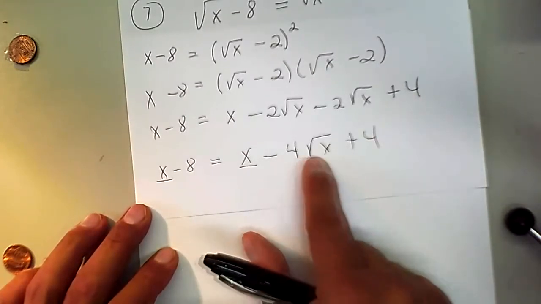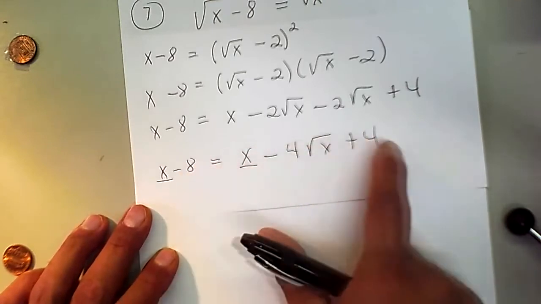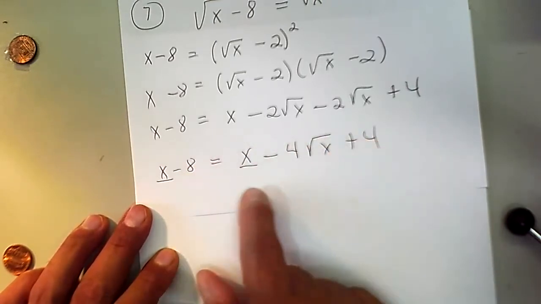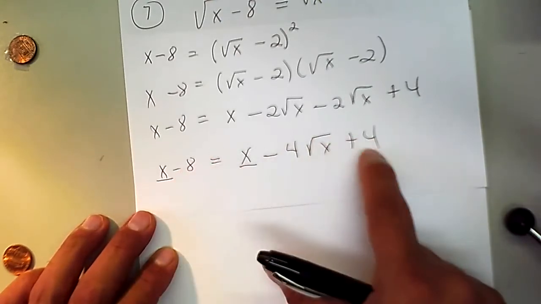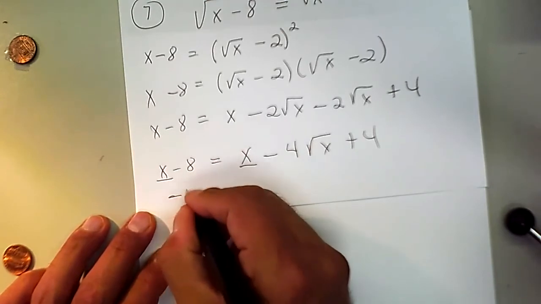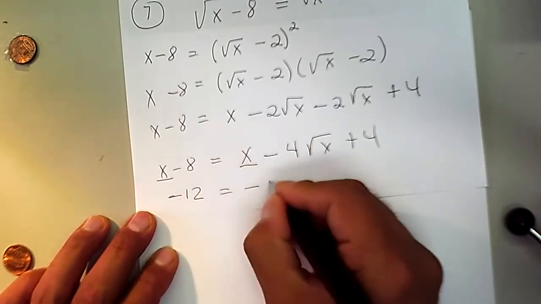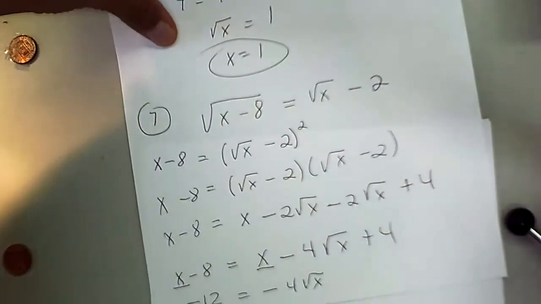Now we got negative 4 root x. And I'm going to subtract 4 from both sides of the equation. So this 4 is going to go away. And by subtracting 4, and we also subtract 4 from here, so we end up with negative 12 equals negative 4 root x. Good.